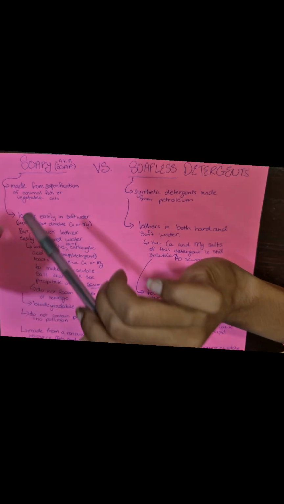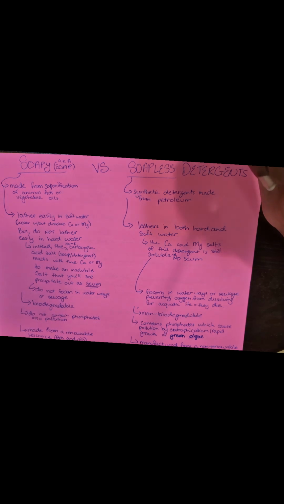Now, what's the difference? Soapy detergents, even though they're called soapy detergents, only get soapy in soft water. In hard water, that's water that has calcium or magnesium in it, they do not lather. You don't see the bubbles, because instead of seeing bubbles, you'll see scum. You see like a solid, pasty solid that keeps coming out instead of bubbles.